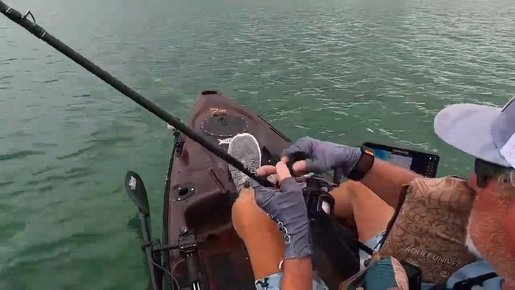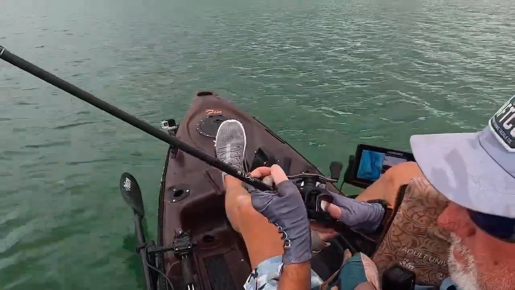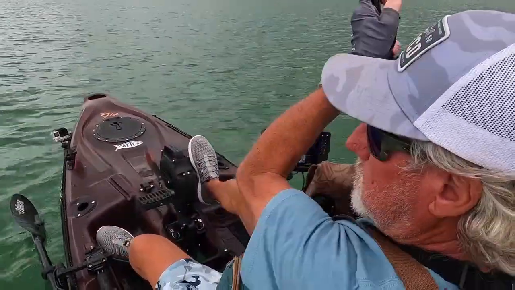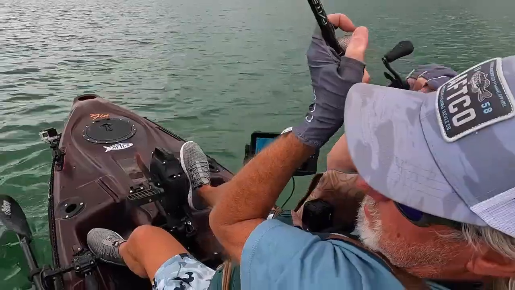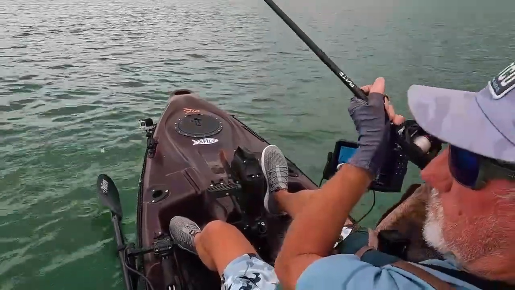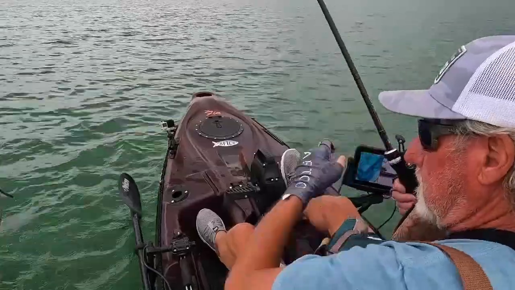They're kind of isolated weeds. It's not completely covered. Earlier in the season, it was covered on top of the hump. Now the weeds had died off a little bit, and you're finding the weeds in like 15 feet of water, and that's kind of what I'm fishing.